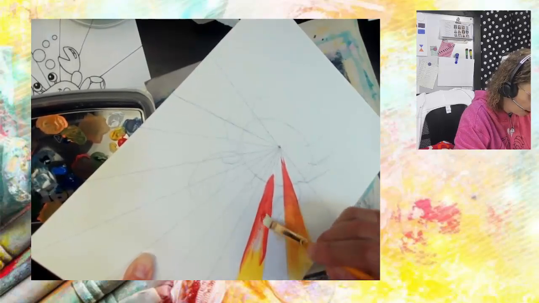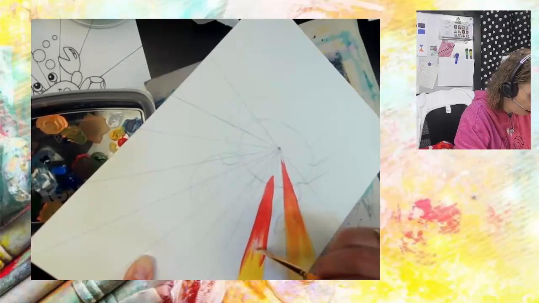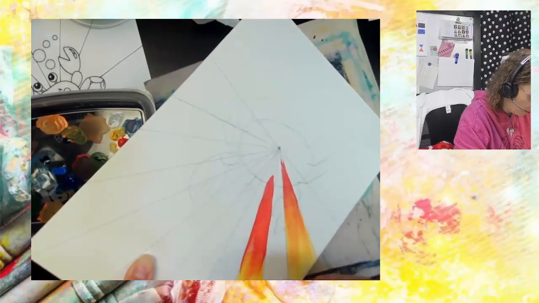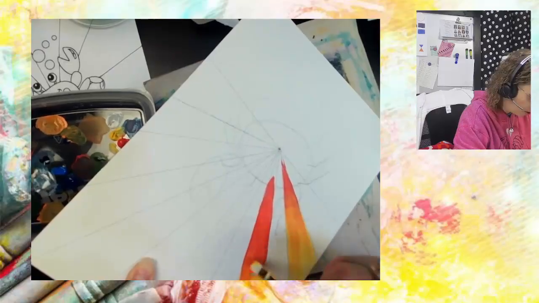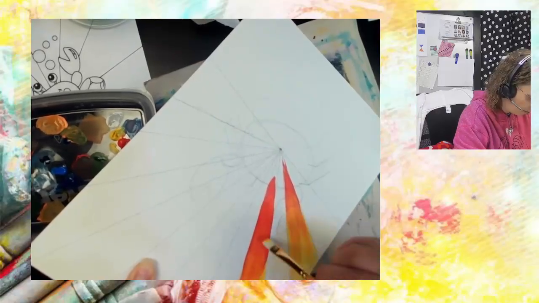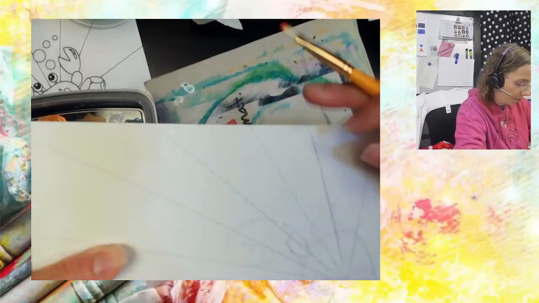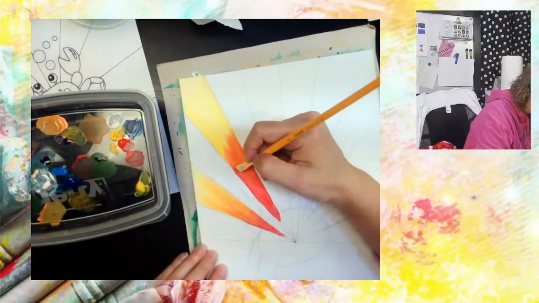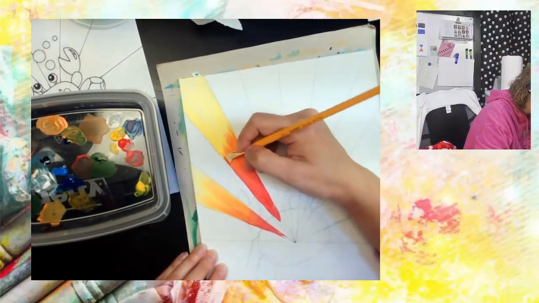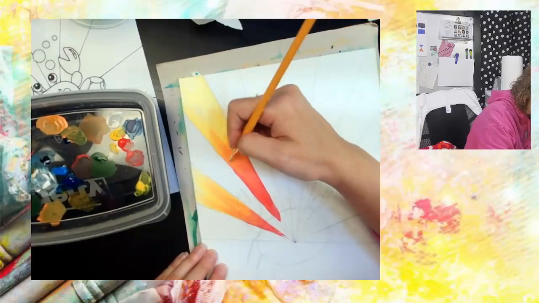Okay, and then I'm going to take that red, kind of fill in, and paint that red into that yellow. Blending that color with the yellow that exists.